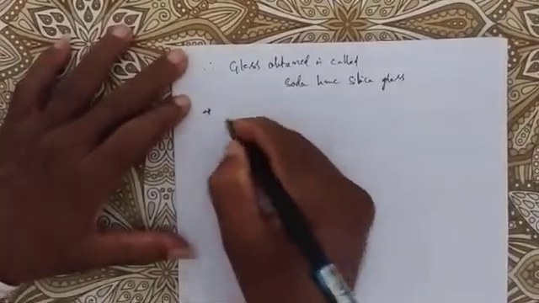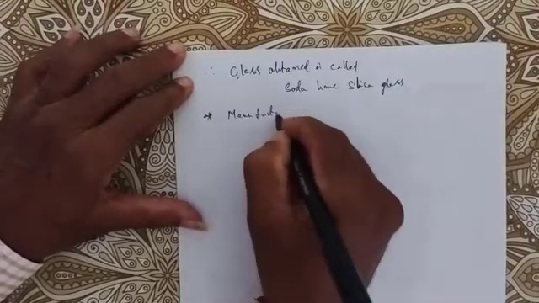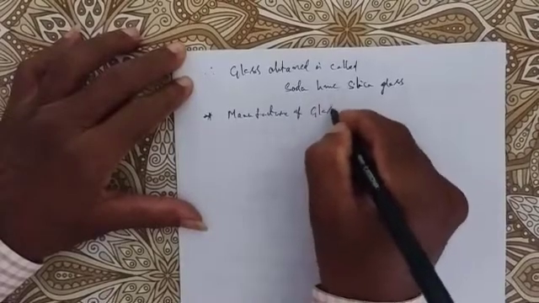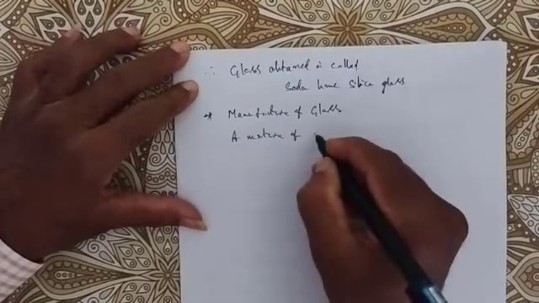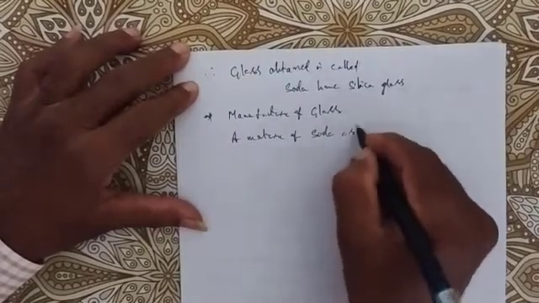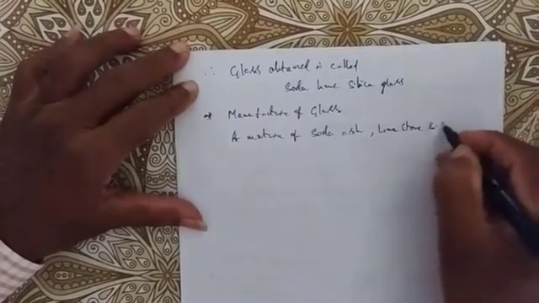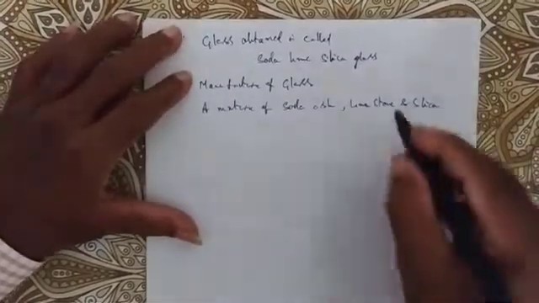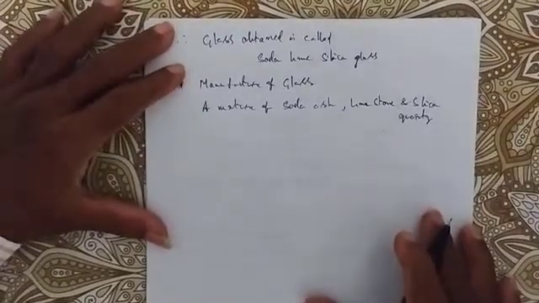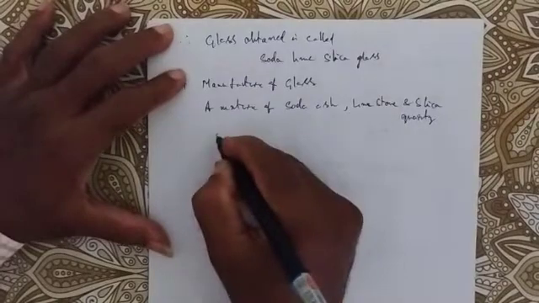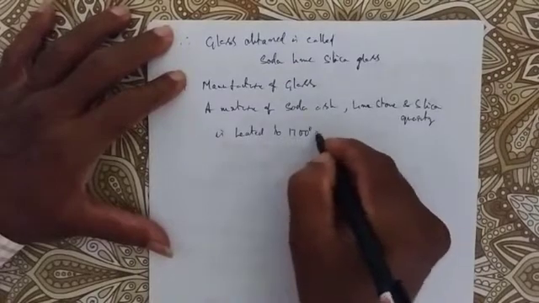Now let us see how glass is manufactured in factories. Manufacture of glass. A mixture of soda ash, limestone and silica is heated to 1700 degrees centigrade. Silica here means silica in the form of quartz. Quartz means the purest form of silica, that is silicon dioxide, or sand.